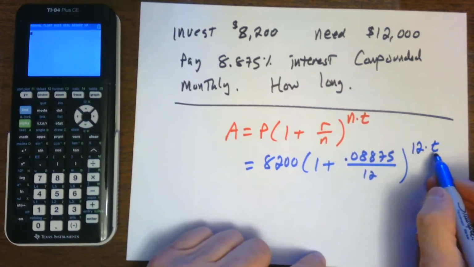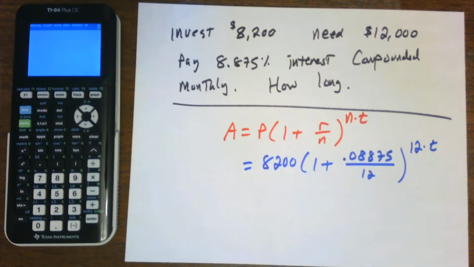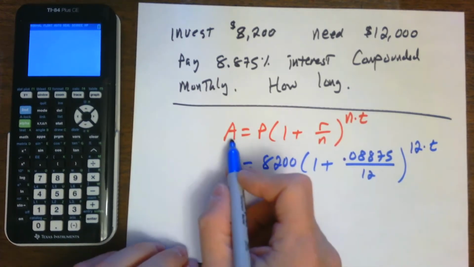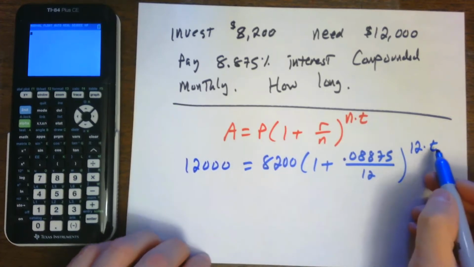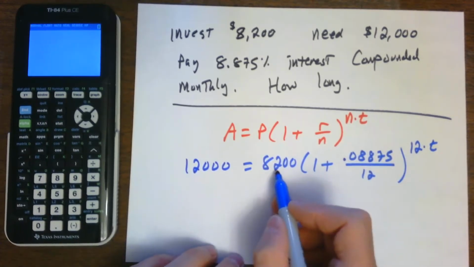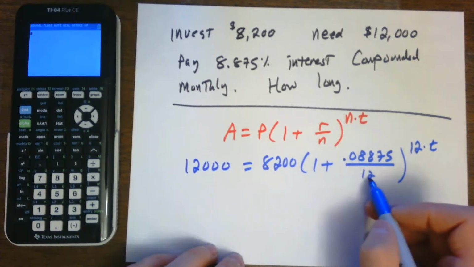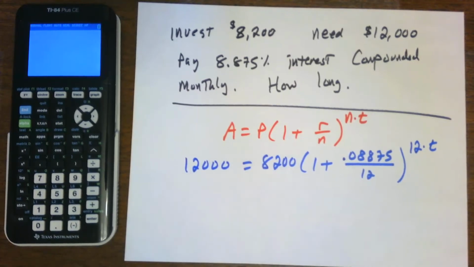I don't know how many years. The t is my variable, so I want to solve for t. Oh, and I know the amount. I want it to be 12,000. So how long does it take $8,200 invested at 8.875% compounded monthly to reach $12,000?